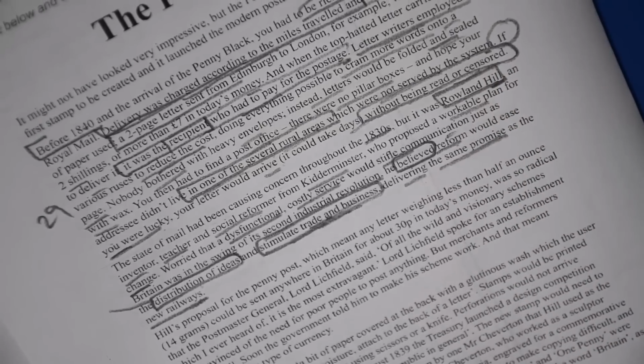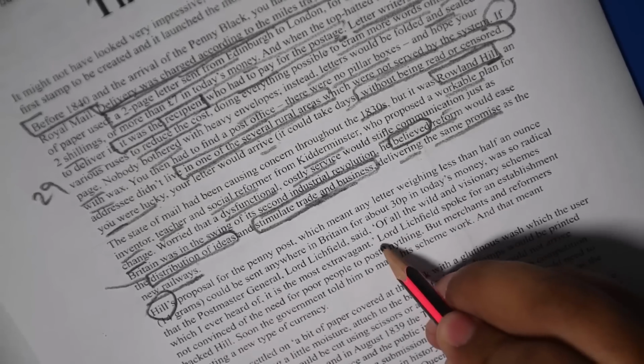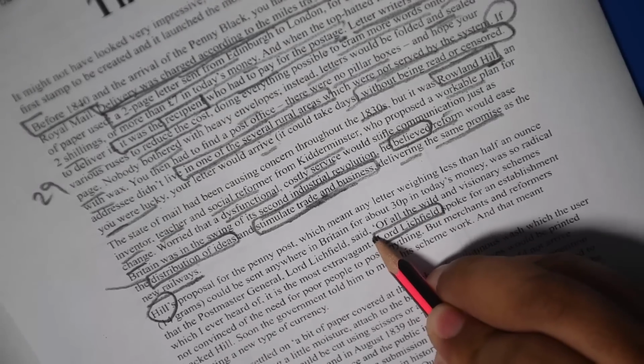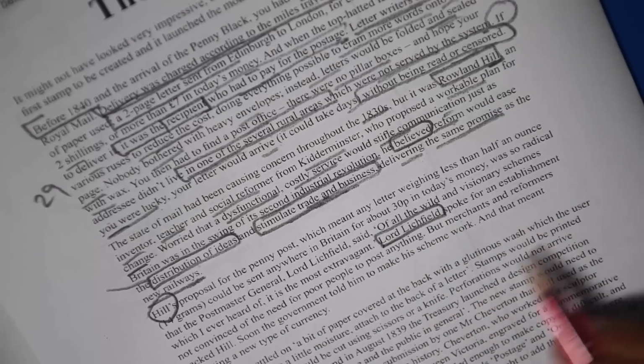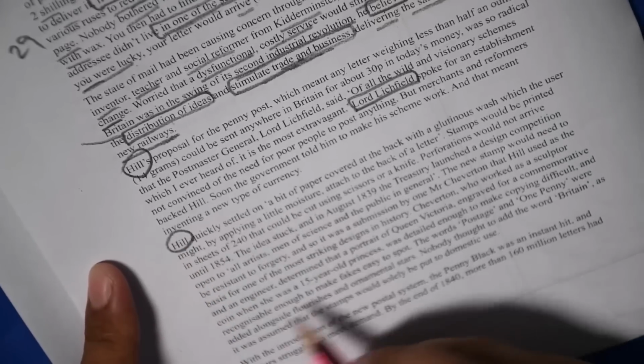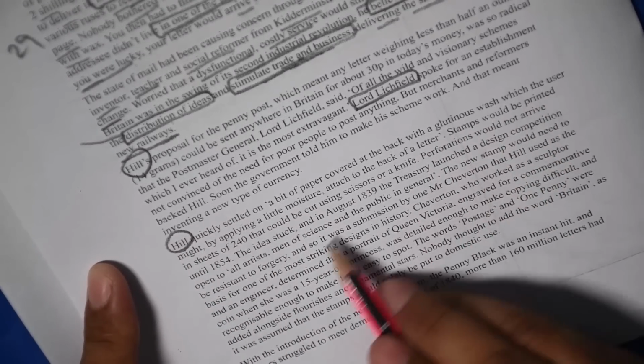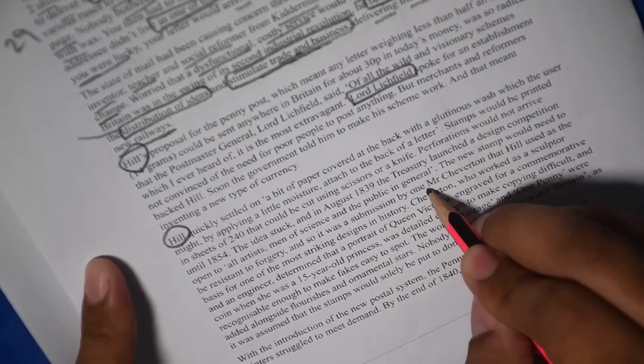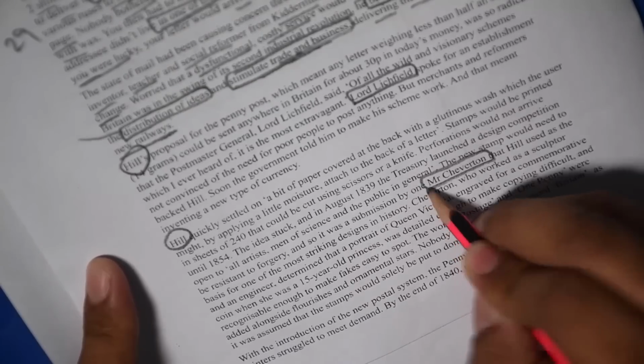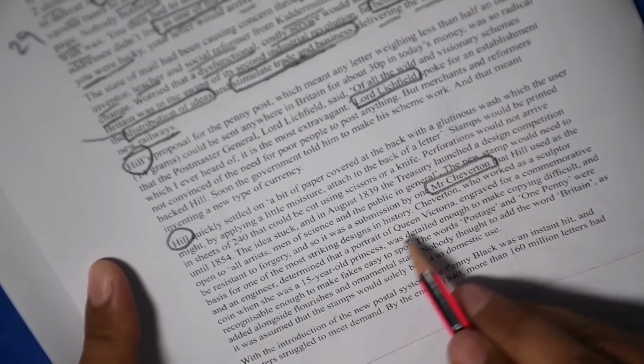Now for example, when we were here, we found Rowland Hill. Okay, and then again about Hill they talk here. Then they talk about this Lord Lichfield. Then again they talk about Hill. And if we go on, I found Mr. Cheverton here.